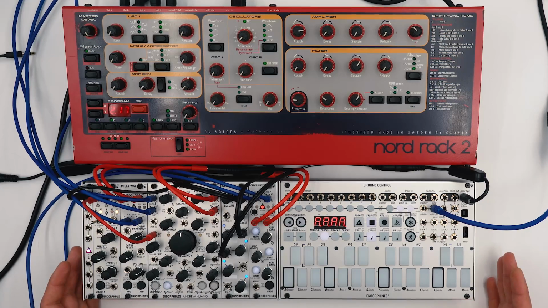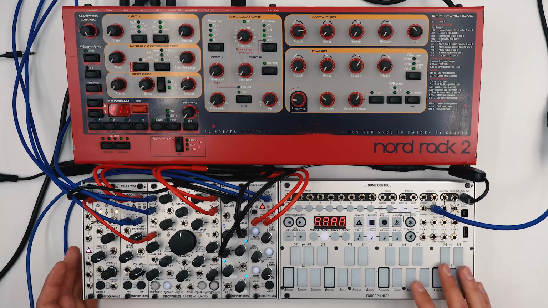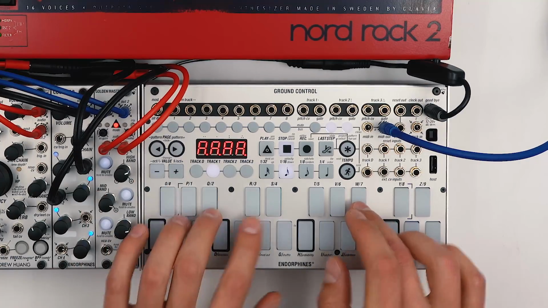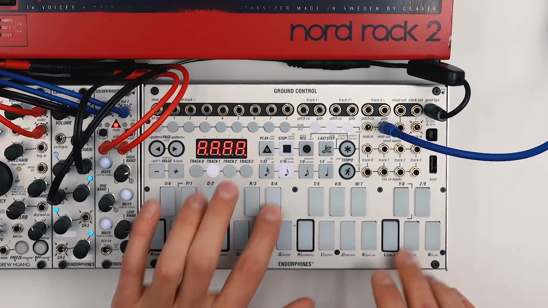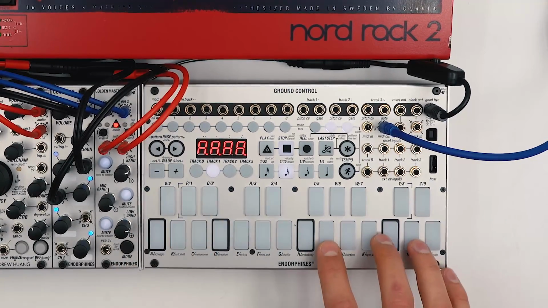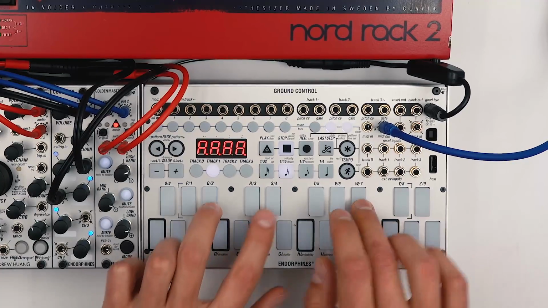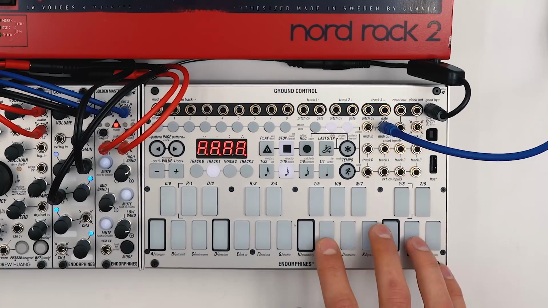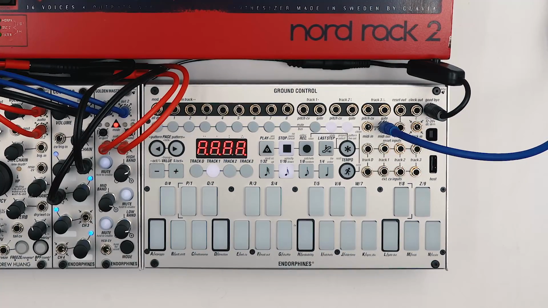Now that the drum part is ready, let me show you how you can play and record the melody for this track. It goes like this. So let's record it.